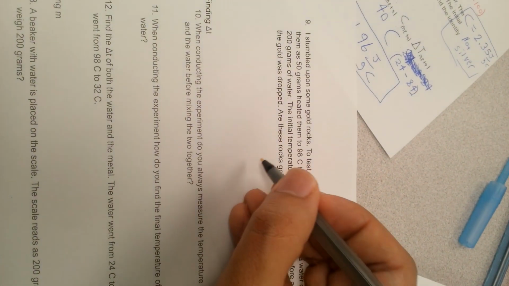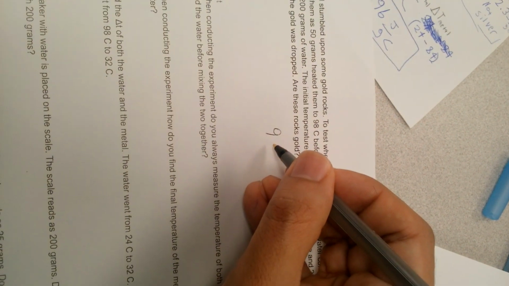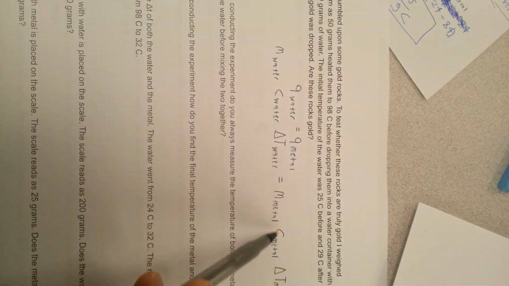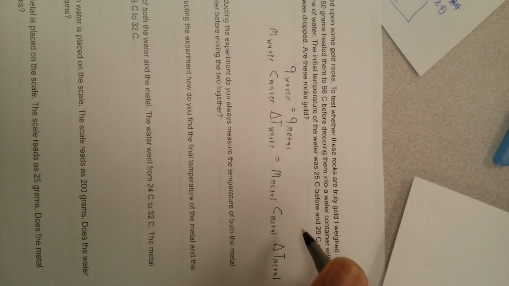Next is question number 9. Since we are looking to find the specific heat, once again, we are going to use this equation right here. I skipped the setting up, so just write this equation down, and then we can look at the question.